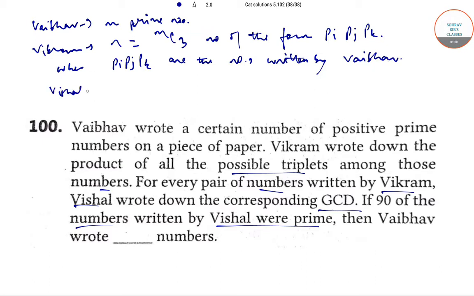Now Vishal wrote n into n minus 1 by 2 instances of some numbers.